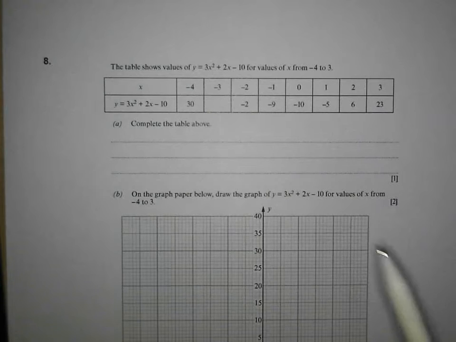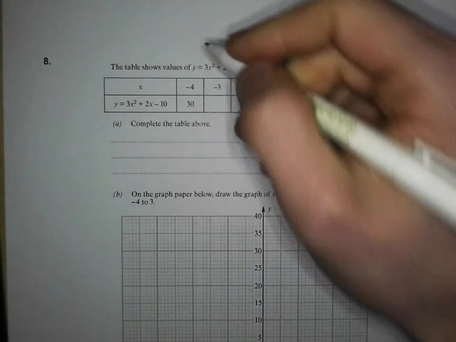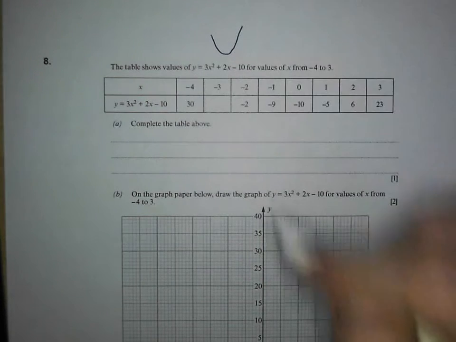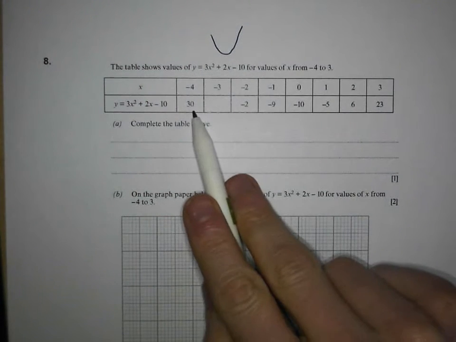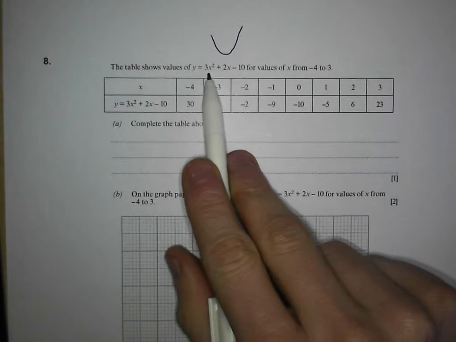The second tip is learn the shape of positive x squared graphs. We talked about it in a previous question. That's going to be a U-shaped graph. If this doesn't look like it's going to be U-shaped when you plot it, again, you've got that one wrong. Okay? Right, let's see if we can figure it out straight away.